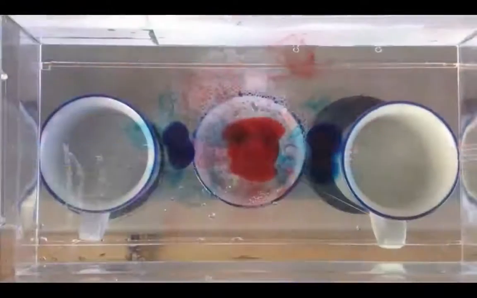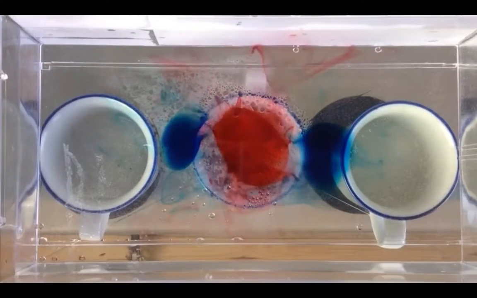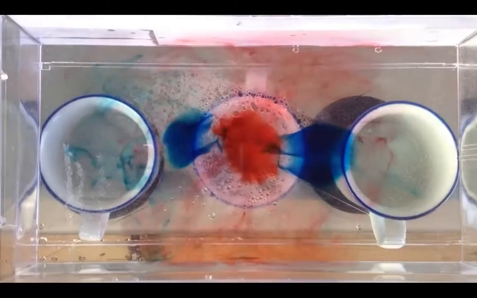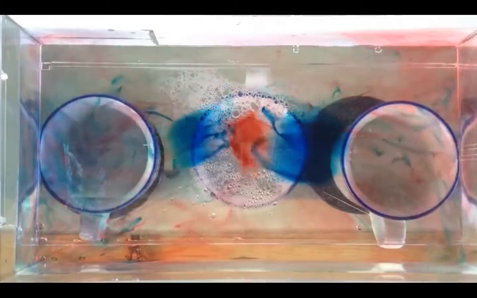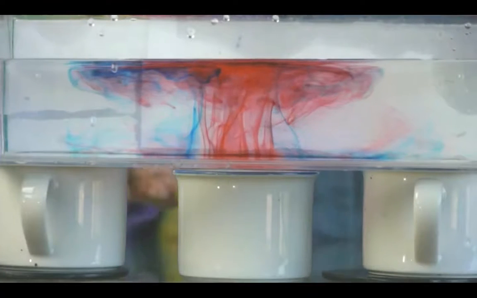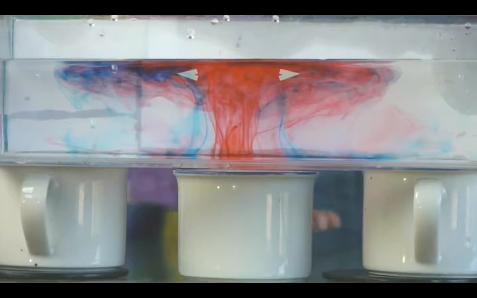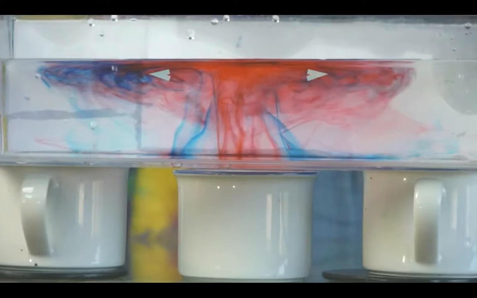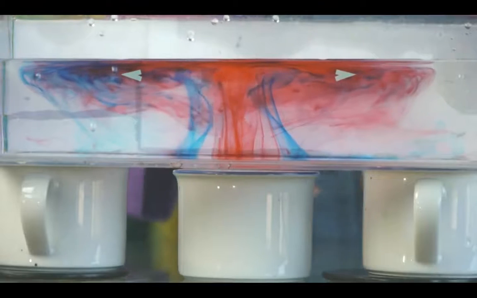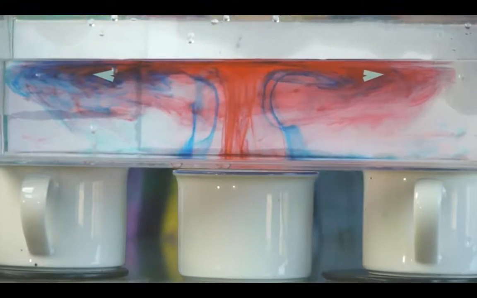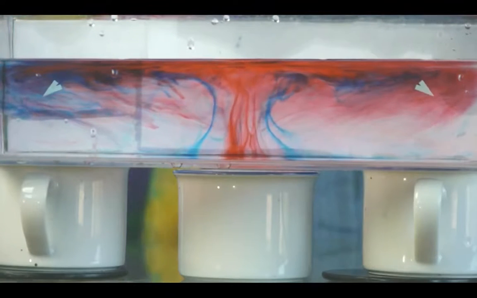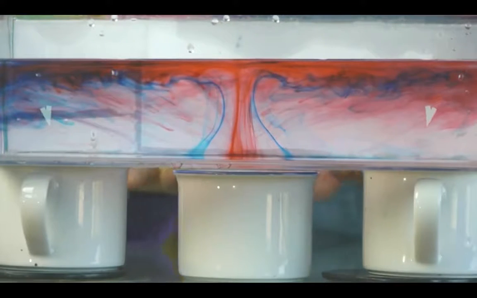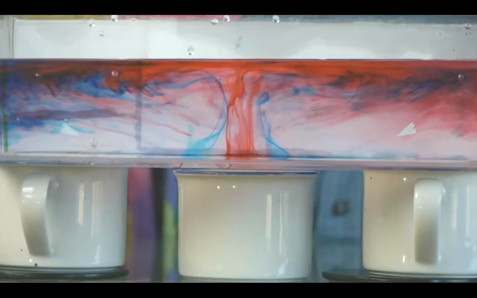You can see it better from above. Watch that blue food coloring get drawn in. Do you see it? The hot water reaches the top, and then it gets pushed toward the edges by more hot water rising from underneath it. As it goes out to the edges, it starts to get cool, and cool water sinks just as hot water rises. And if you watch really carefully, you can see it sink and get drawn back toward the middle.